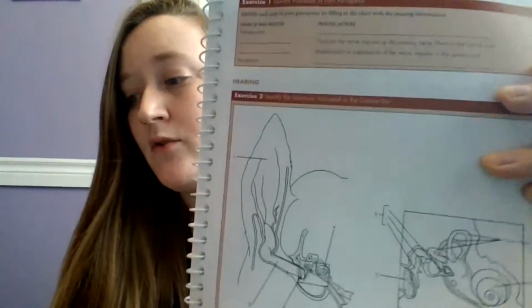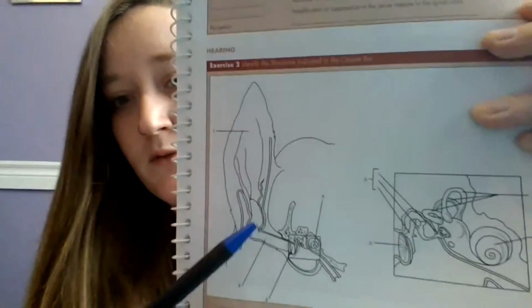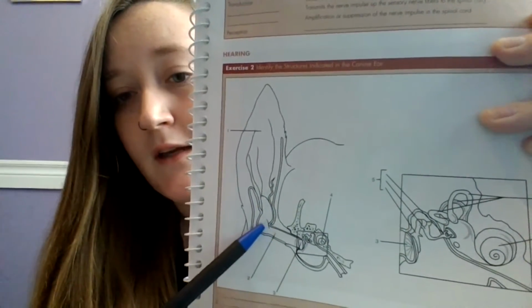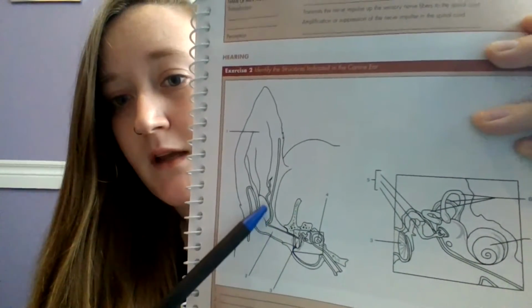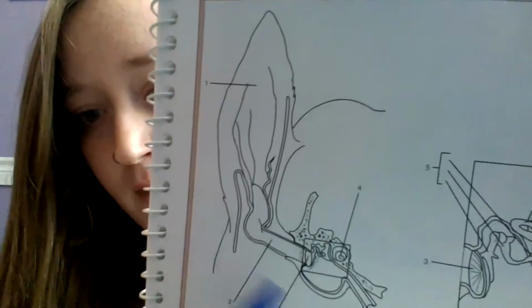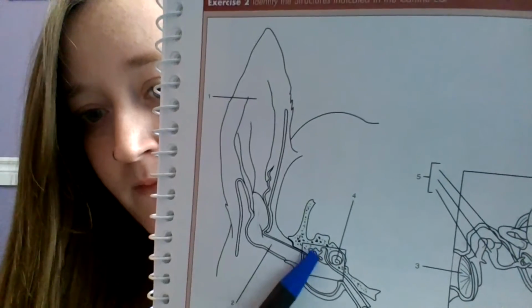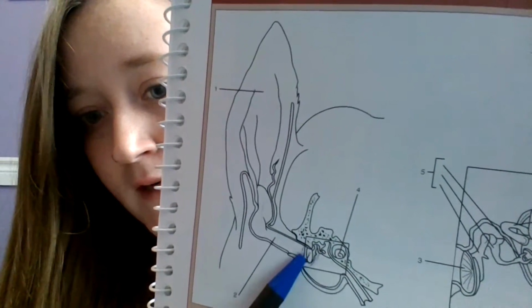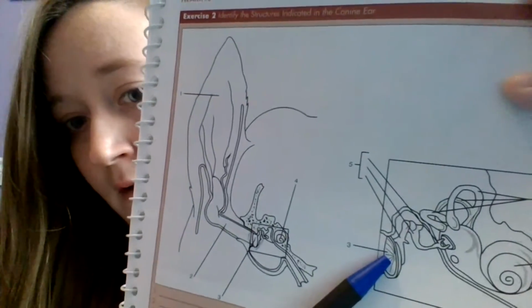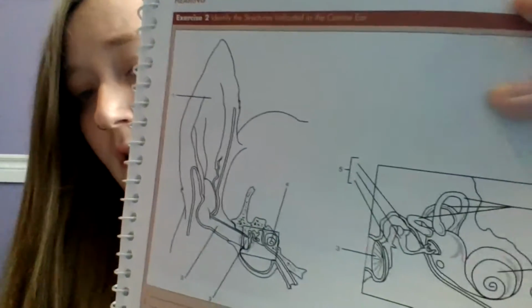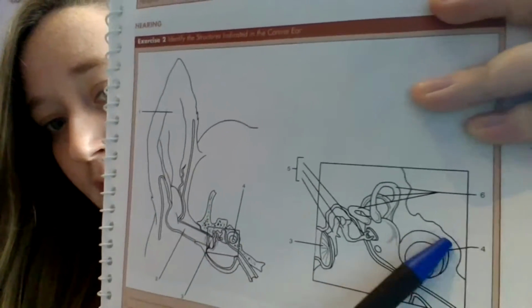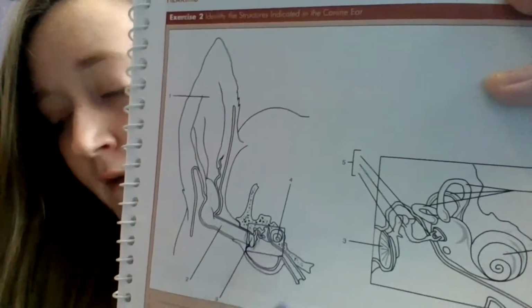You have the external auditory canal. The canal is an L shape, so you have the vertical, and then you have the horizontal part of the canal there. We have the tympanic membrane. The tympanic membrane is the eardrum, and that is that little section right in there. You can also see it here on this diagram. And we have the cochlea. The cochlea is this kind of swirled structure here and here.